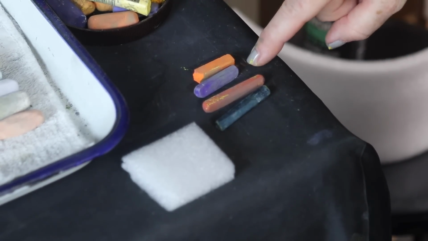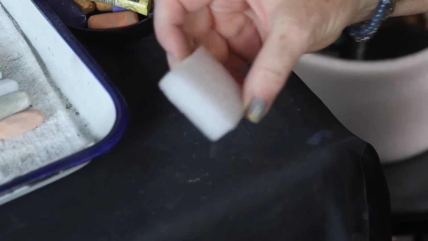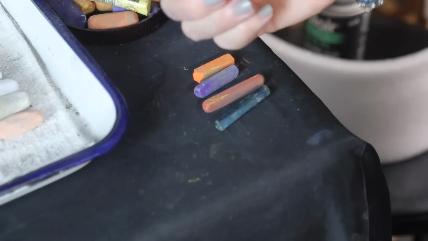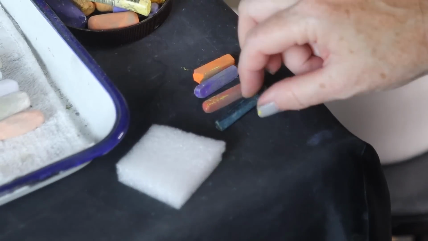These happen to be the Nupastels brand. And then I'm going to rub it in with a piece of foam insulation that I actually got in some package. So it feels dense. I think it's going to be good, but it's an experiment.